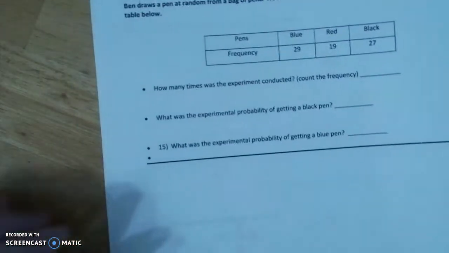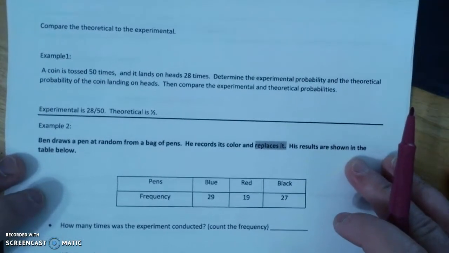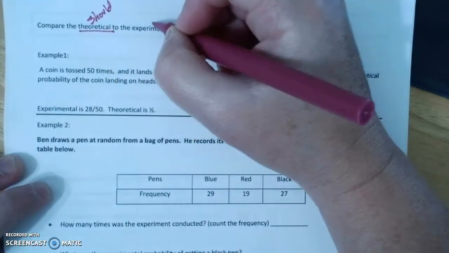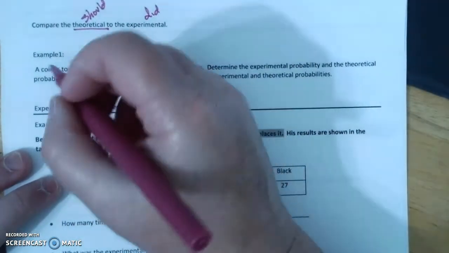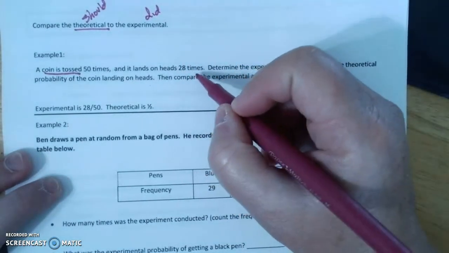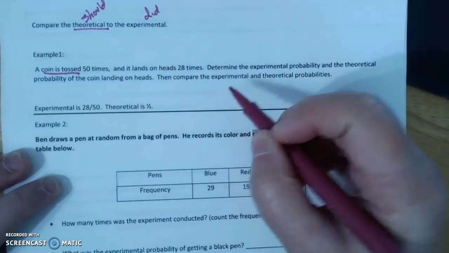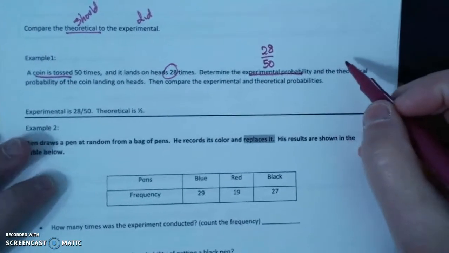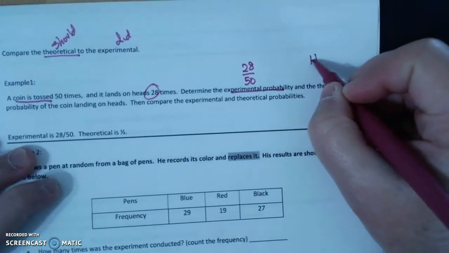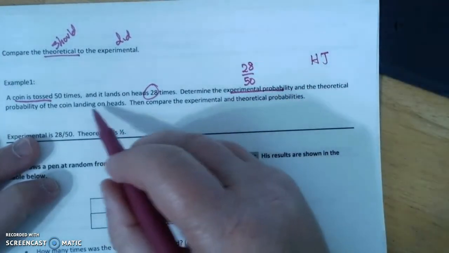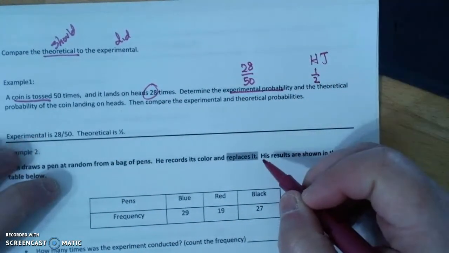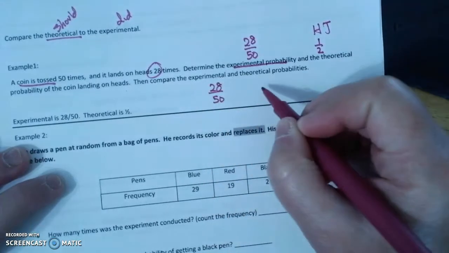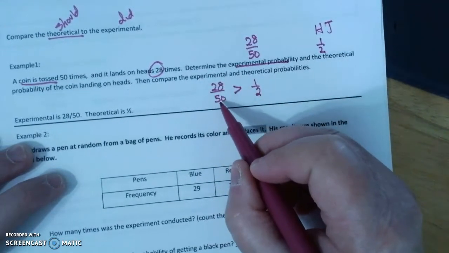Okay, next. Then what we can do is compare the theoretical to the experimental. Theoretical is what should happen, and this is what did happen. Okay? A coin tossed 50 times lands on heads 28 times. Determine the experimental probability and the theoretical. So experimental is what I did, so that's 28 over 50. For the theoretical, I have a head or a tail as my sample space, and landing on heads is 1 out of 2. Then compare to the experimental. So 28 out of 50 is actually greater than 1/2 because half of 50 is 25.